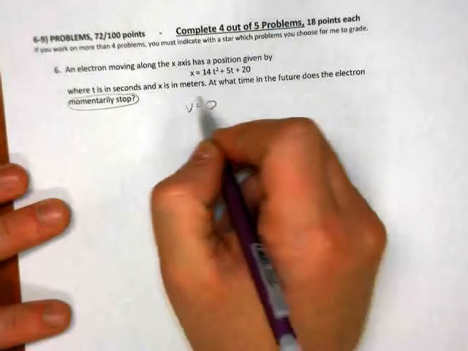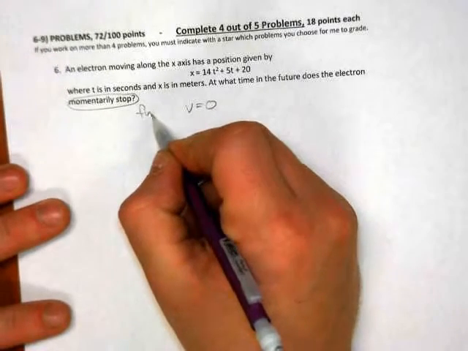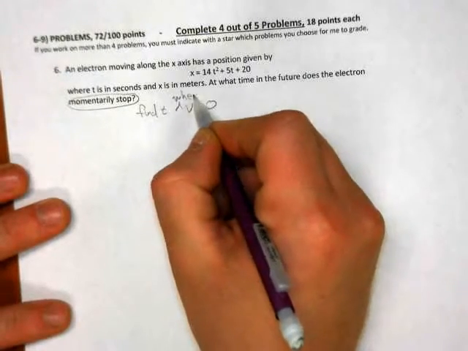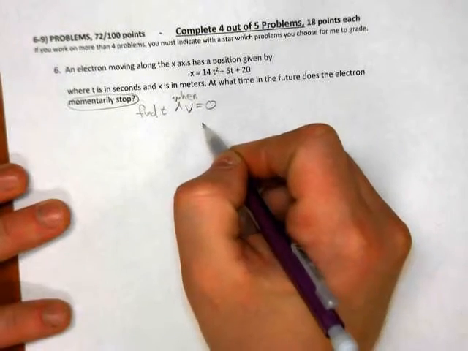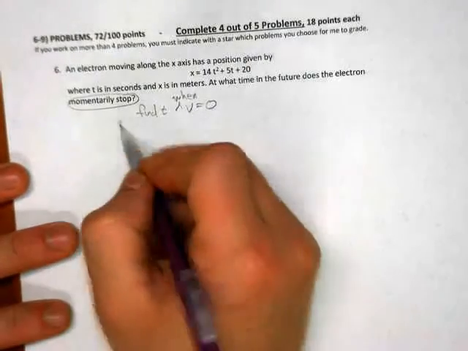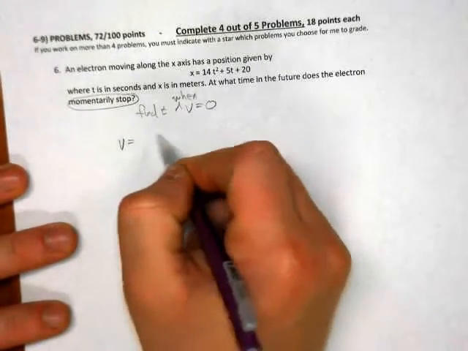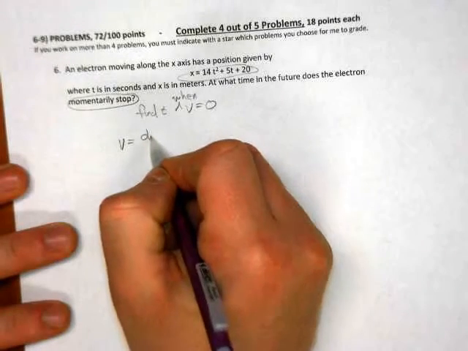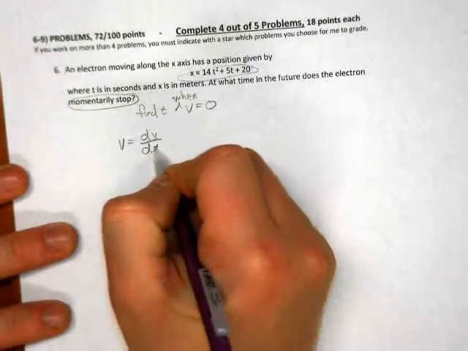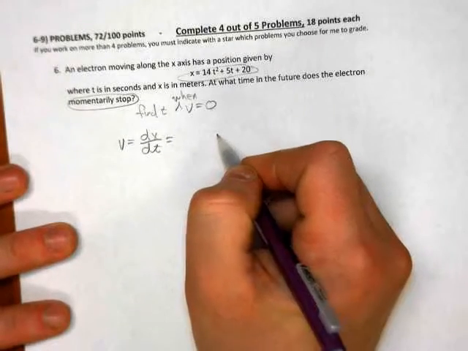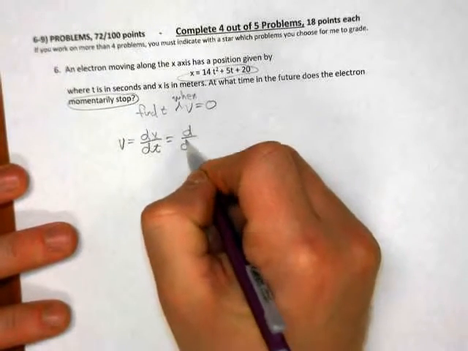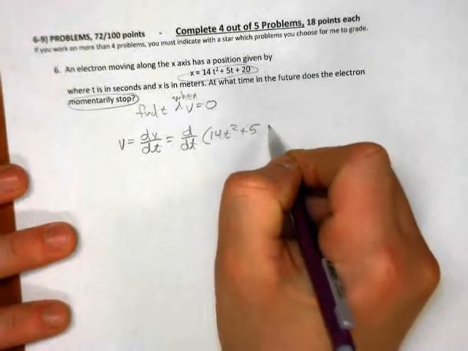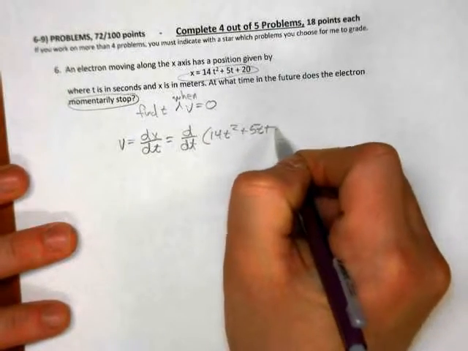So we must find t when velocity equals 0. What is velocity? Well, velocity is the rate of change of the position up here, which means the derivative of x with respect to t, or the derivative with respect to t of 14t squared plus 5t plus 20.